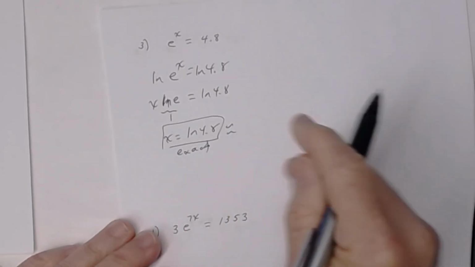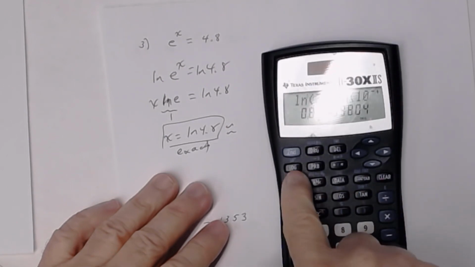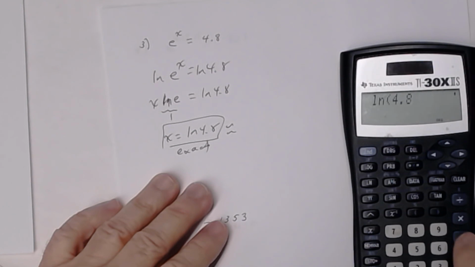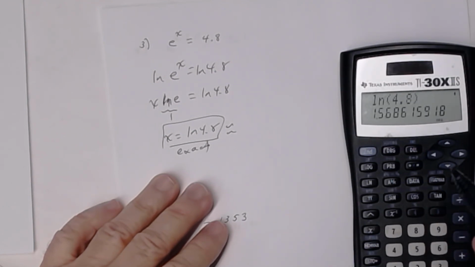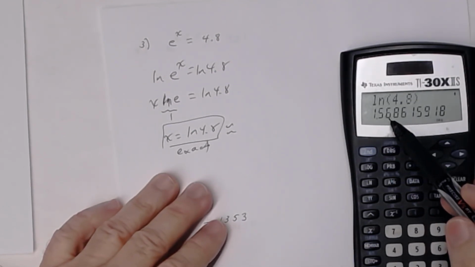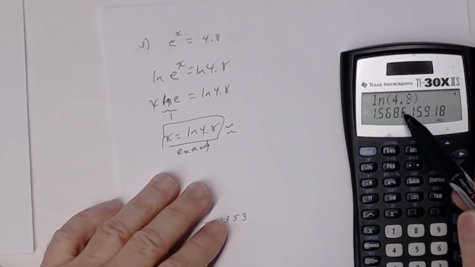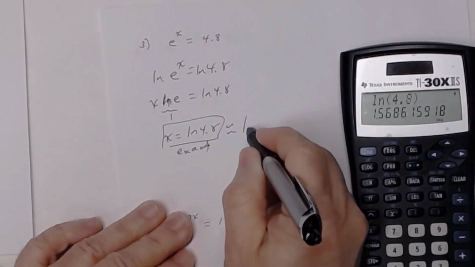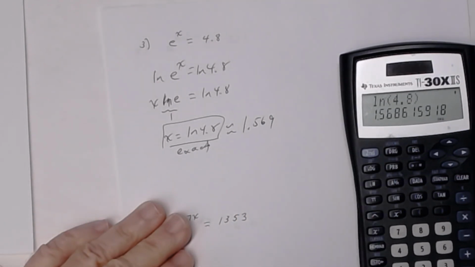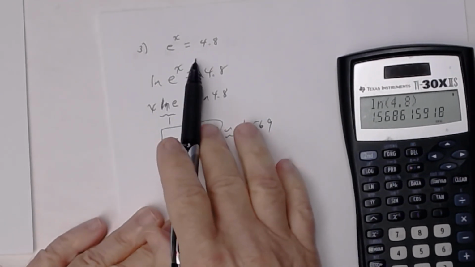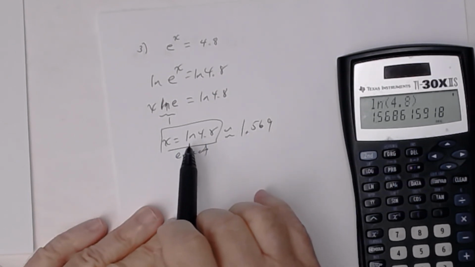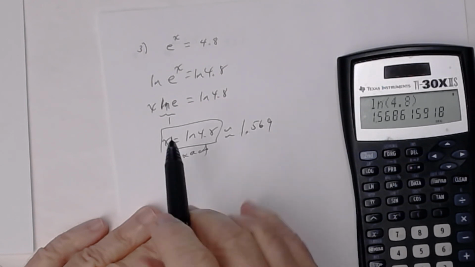And then to approximate this, you're going to say the natural log of 4.8 equal, and to 3 decimal places, so let's see, that is right here. Since this digit is 6, 5 or greater, I got to add 1 to the 8, so that's 1.569. All right. Now, if you had taken the log of both sides, you would have still gotten the same approximation, but the exact answer would look different, but they are equivalent.